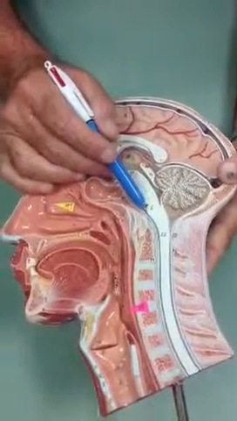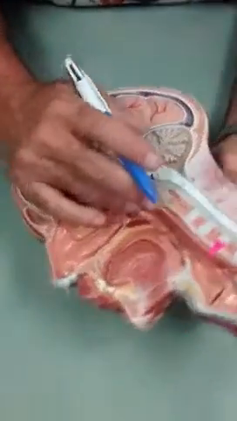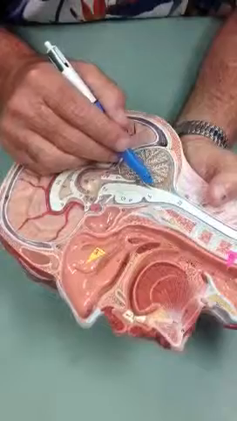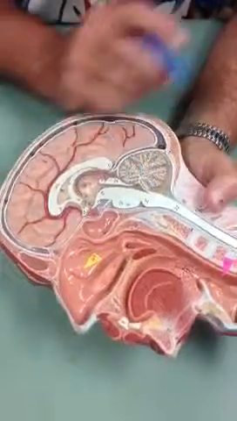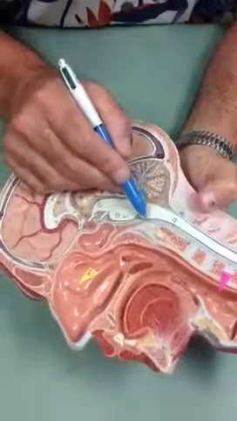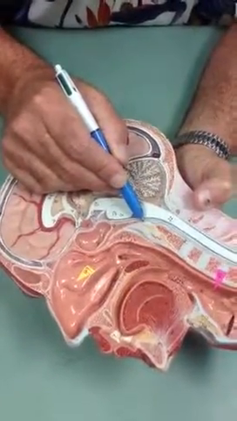And then this swelling here down to the foramen magnum is called the medulla oblongata, right? So where's the foramen magnum on this? Well, here's the tip of the occipital bone.